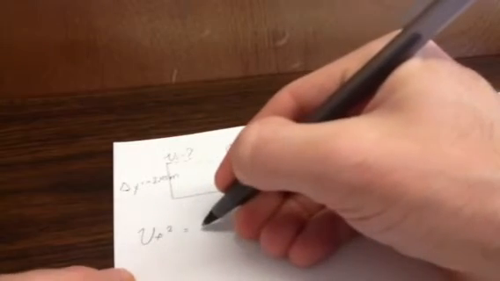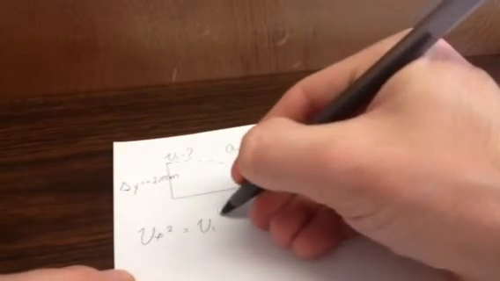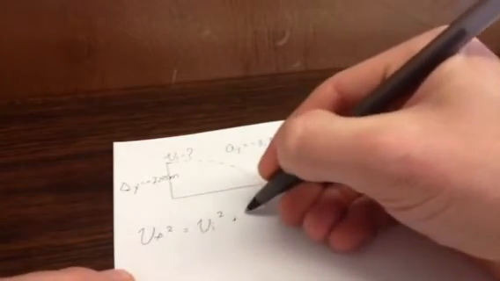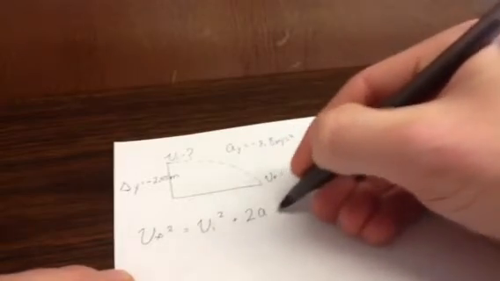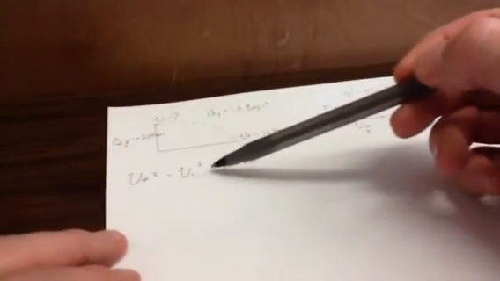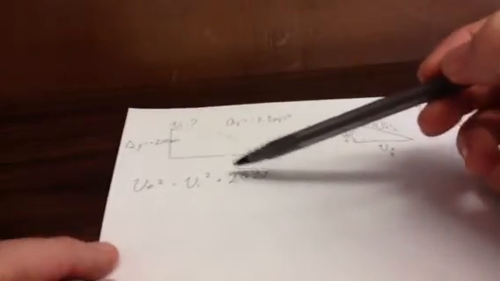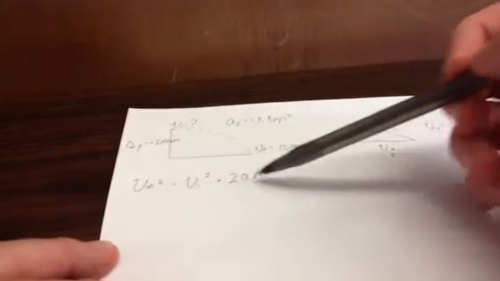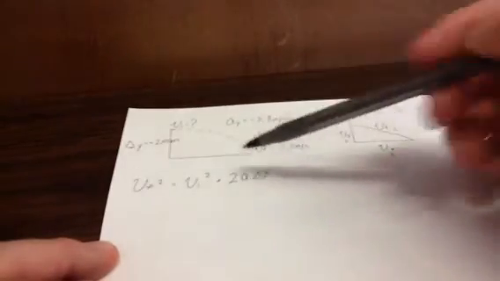This equation of final speed squared equals your initial speed squared plus 2a delta x. Now remember, since we're trying to solve for the y component here, we're going to take this kinematic equation from chapter 2 and change our variables to reflect the y component of our speed.